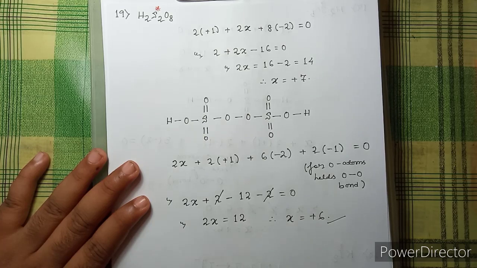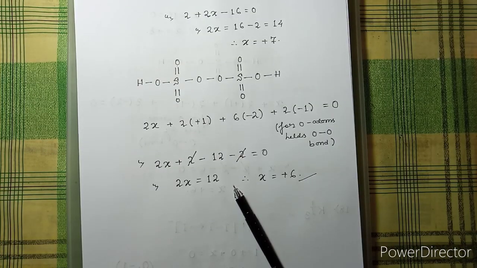Clear? So students, that's all for today. Hope you understand everything about the calculation of oxidation number in this type of exceptional cases. In our next class, we will discuss oxidation reduction in terms of oxidation number, identification of oxidant and reductant on the basis of oxidation number, auto-oxidation reduction, and disproportionation and comproportionation reaction.